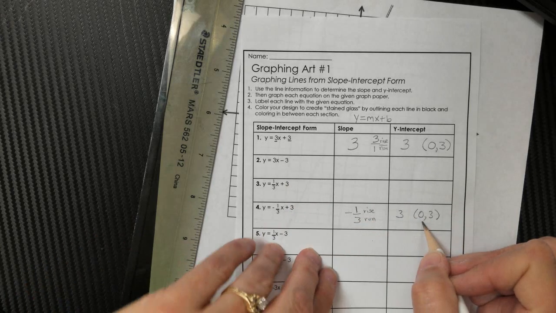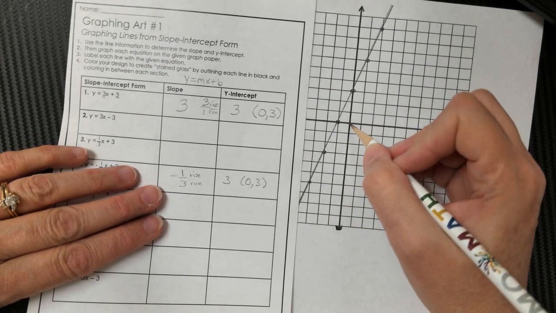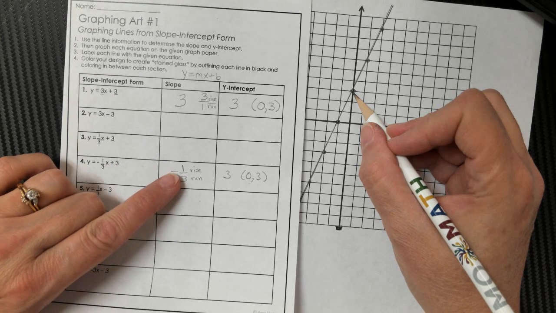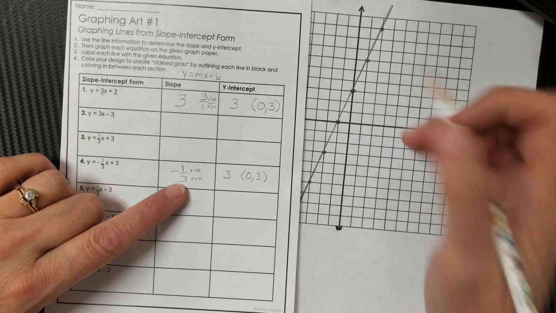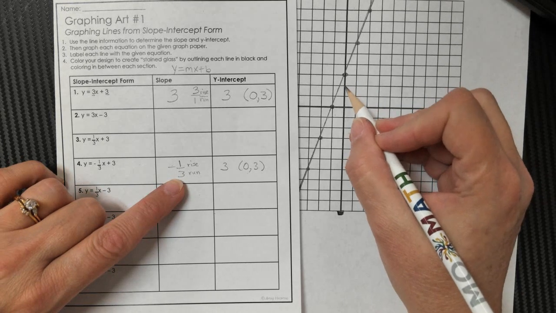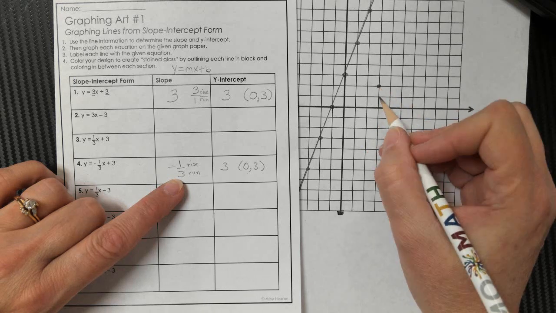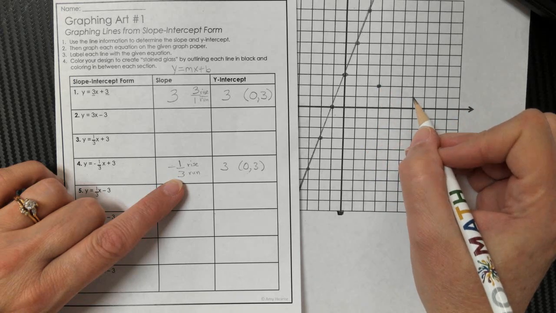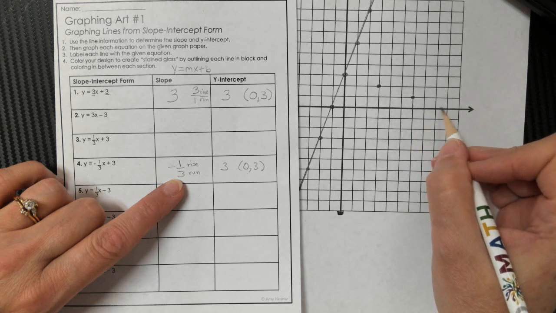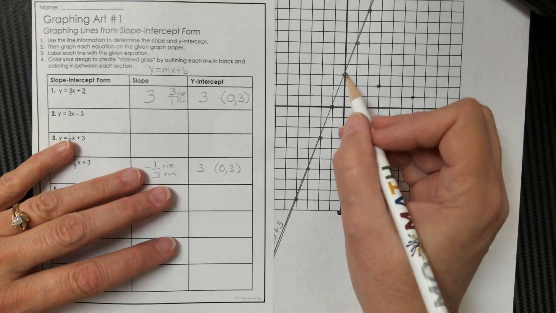And we're going to go ahead and graph this one. Looking at my points, it starts at 0, 3. There it is at 0, 3. But this time I'm going down 1 and running 3. So I'm going to graph this by going down 1, running 1, 2, 3. Down 1, running 1, 2, 3. Rise negative 1, run 1, 2, 3. And I can't go any more in that direction, so I go the opposite.